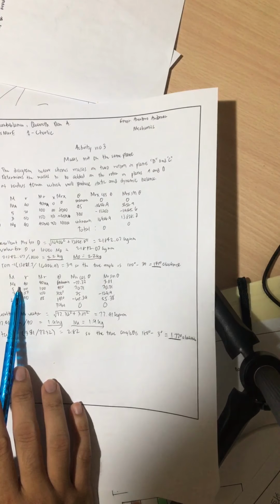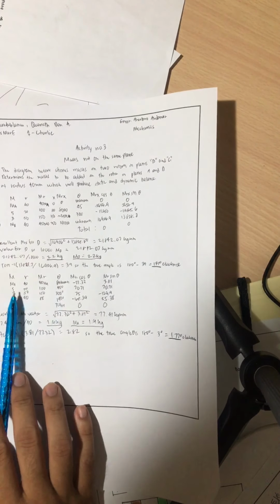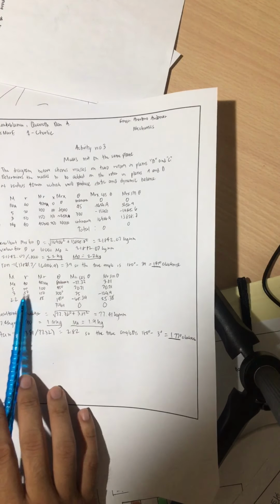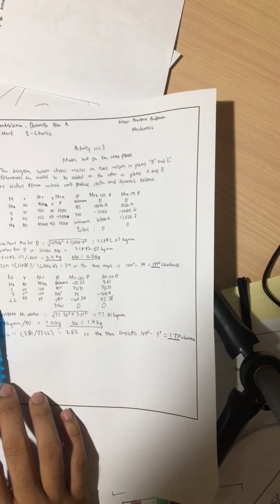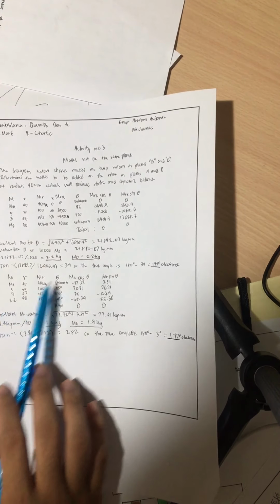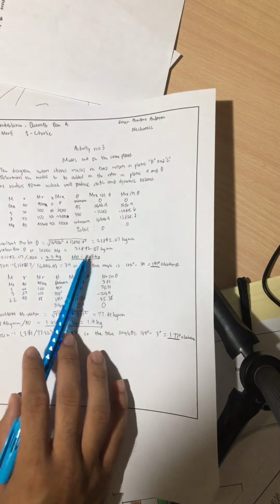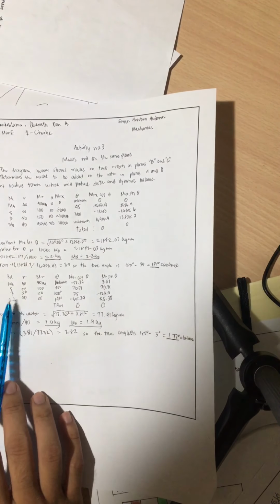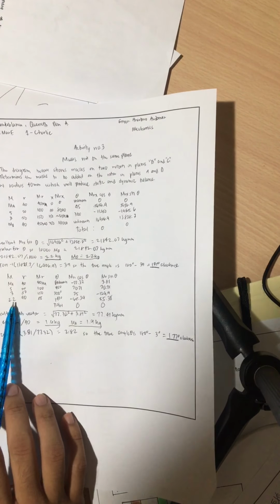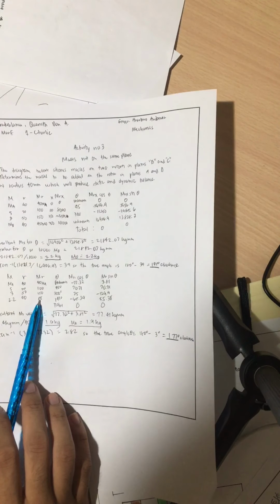There is no mass for A, copy 40. 5 times 20 is 100, 3 times 50 is 150, and since the mass of D is 2.2, we will now put the 2.2 mass in D. So 2.2 times 40 is equal to 88.